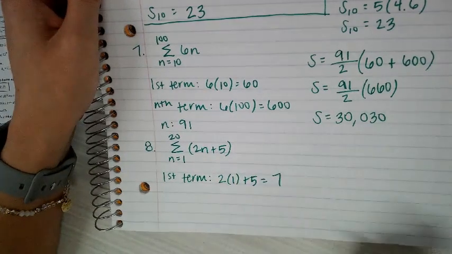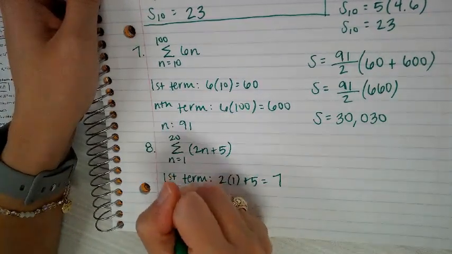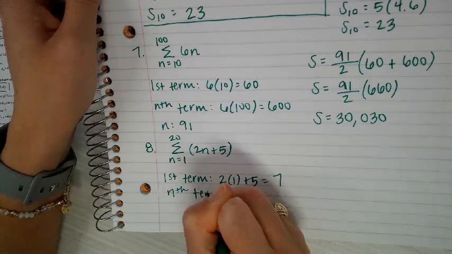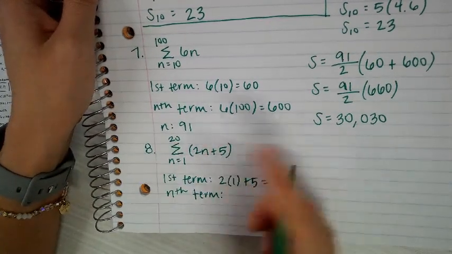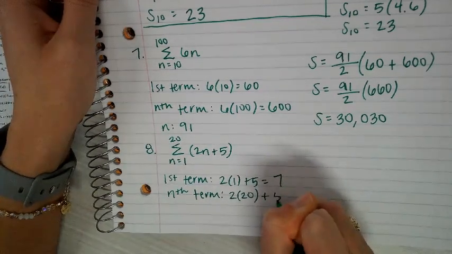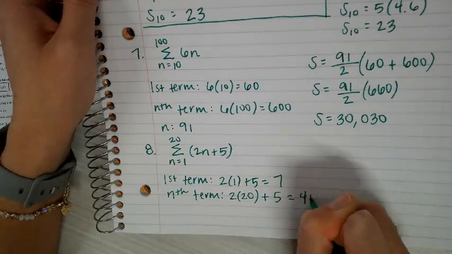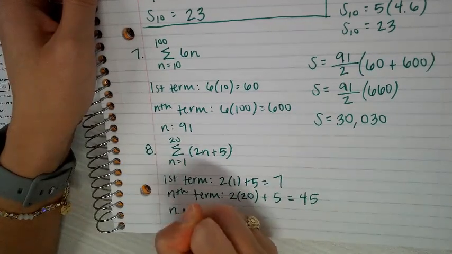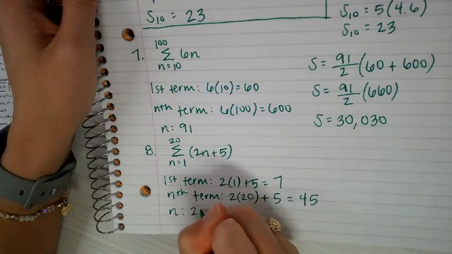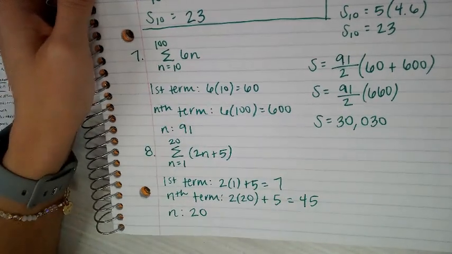I'm going to find the 20th, or the nth, because we're going to talk about n in a second. The nth term here is 20, so 2 times 20 plus 5, so 45. And then be careful here, n, remember, is not just 19, it is 20.